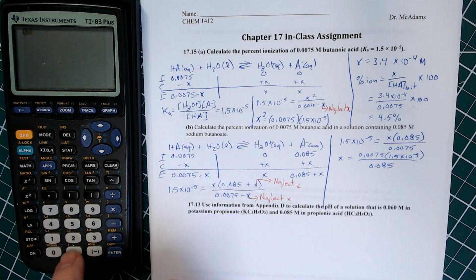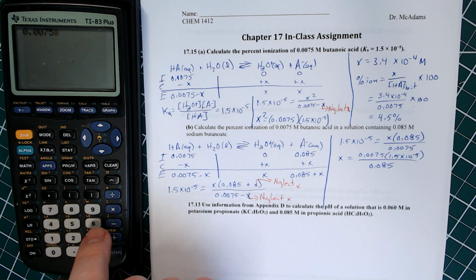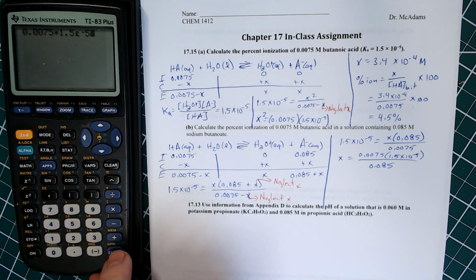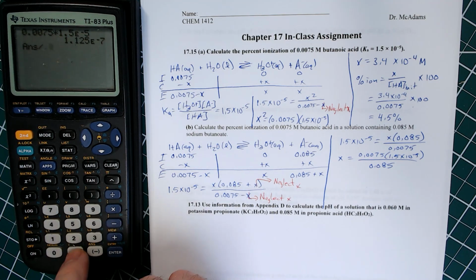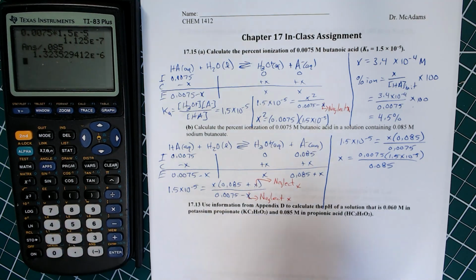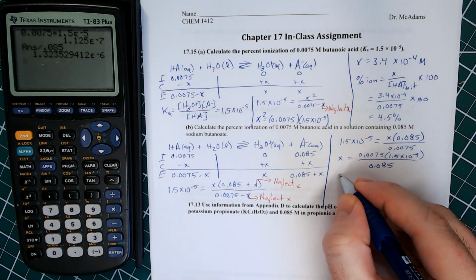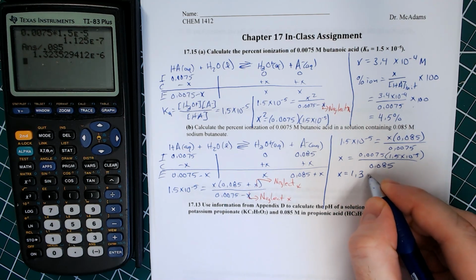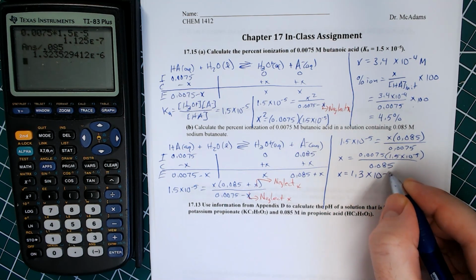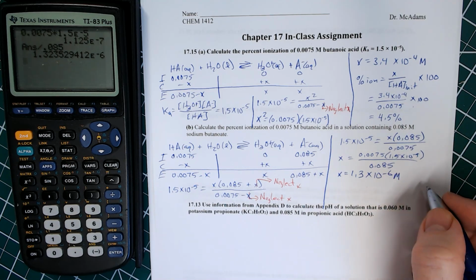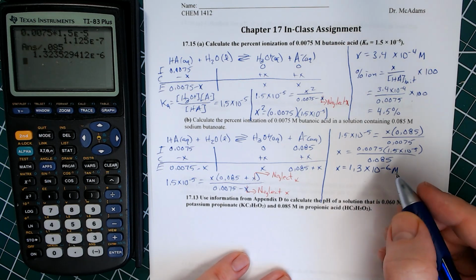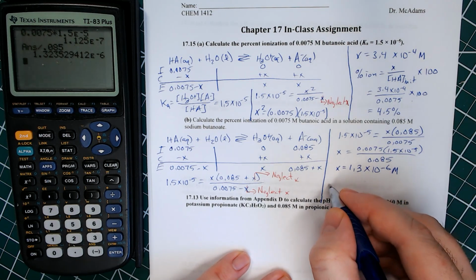And now that we have that, we can multiply that out. So 0.0075 times 1.5 times 10 to the negative 5 and divide by 0.085. And that gives us a value of X that is equal to 1.3 times 10 to the negative 6 molar. Here, of course, we're not trying to find the pH. We're trying to find the percent ionization.